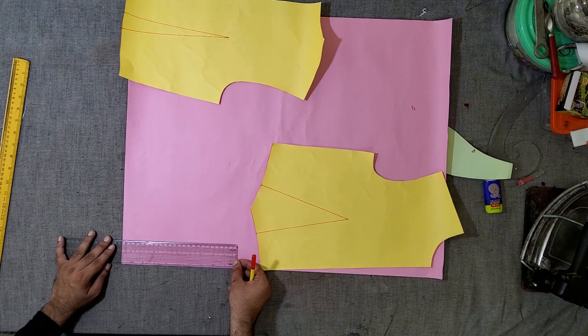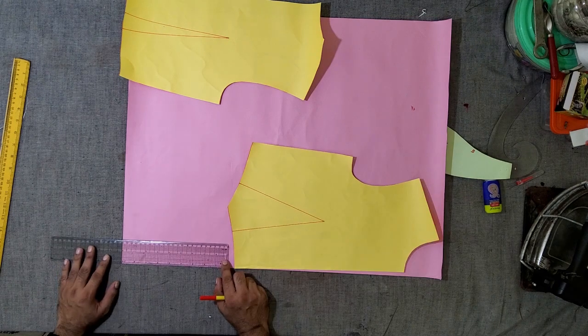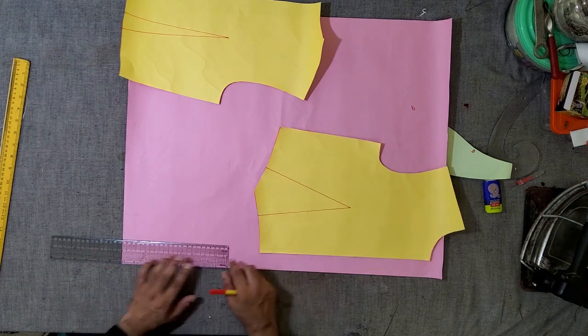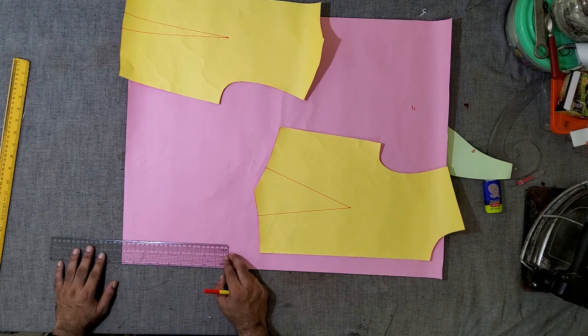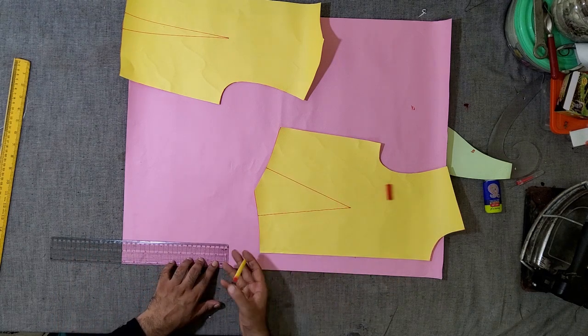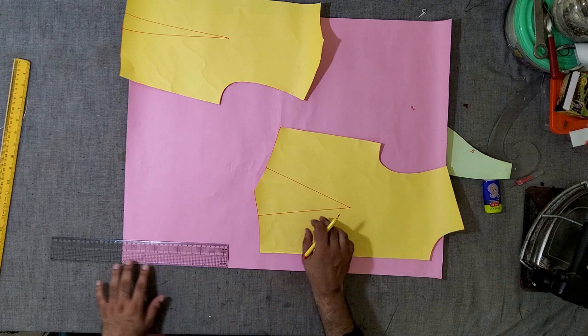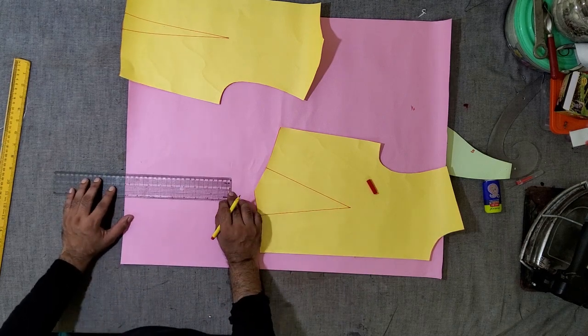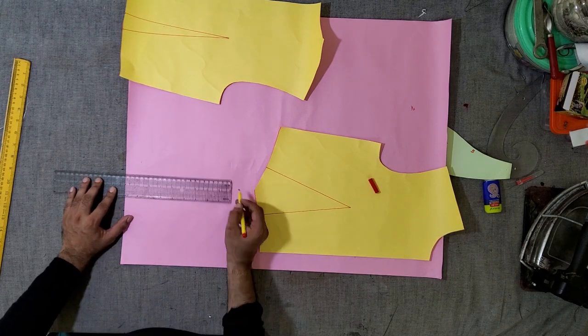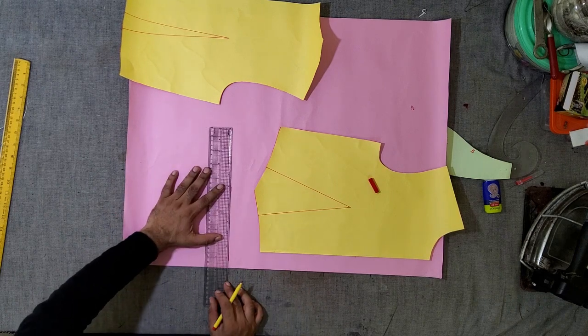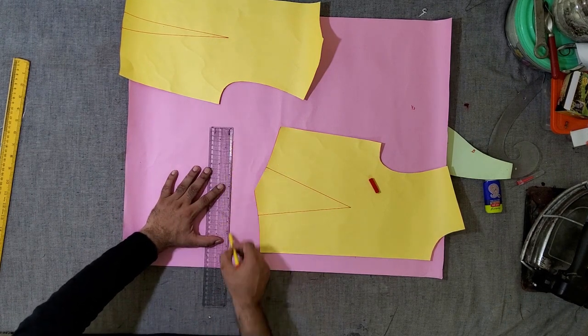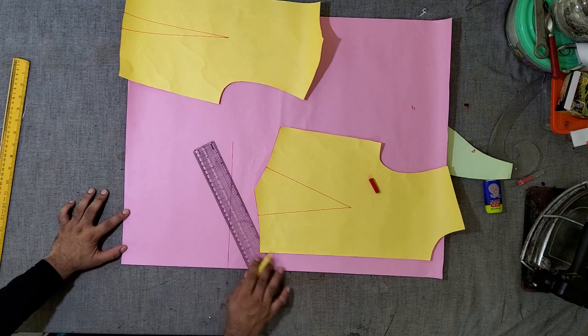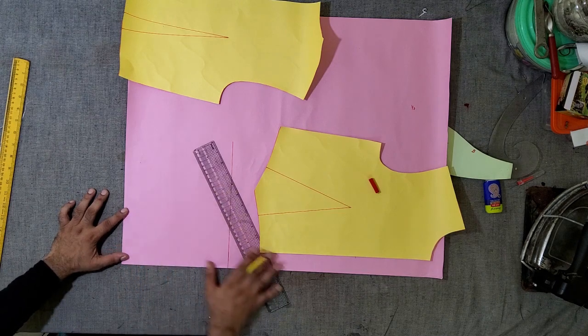I will keep it as 9 inches. This is as per your need. Since I don't have a longer paper, I will keep it as 9 inches. I am making a line. So from here to here we have 9 inches.